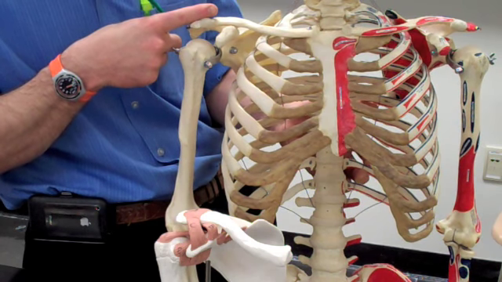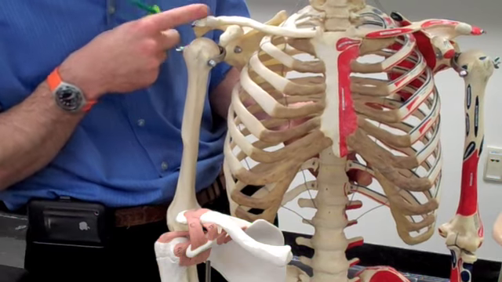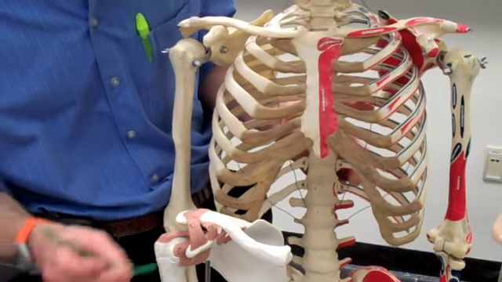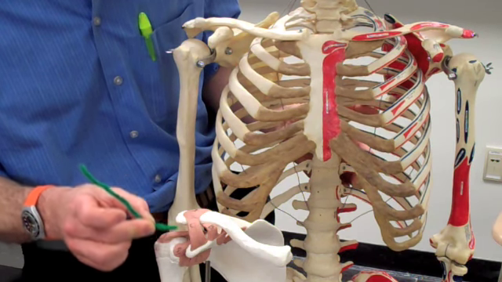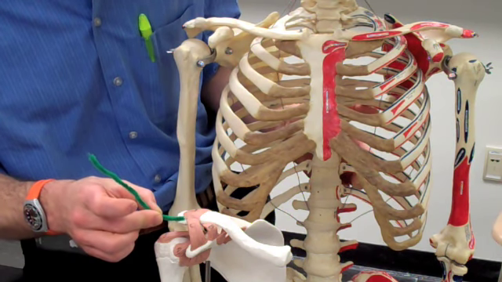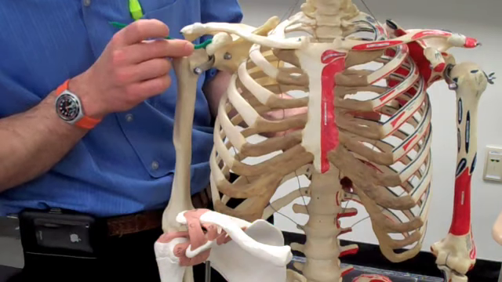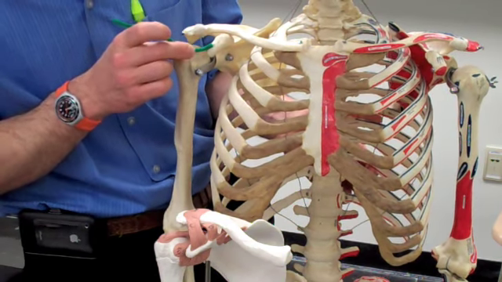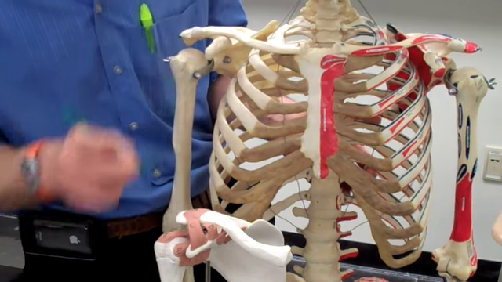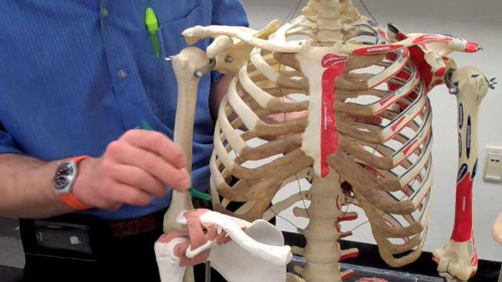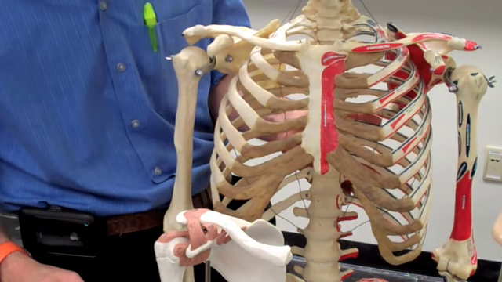Ligaments are often named by the bones that they attach to, which makes it really nice and not too difficult. For example, the ligament here that's indicated as a C is the coracoacromial ligament. That would be right here, from the coracoid process to the acromion process. And then we have two ligaments that go from the coracoid process to the clavicle, and those are the coracoclavicular ligaments.